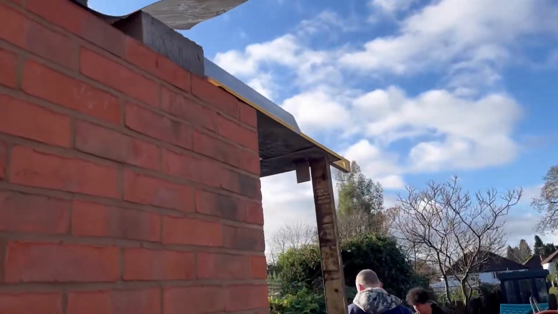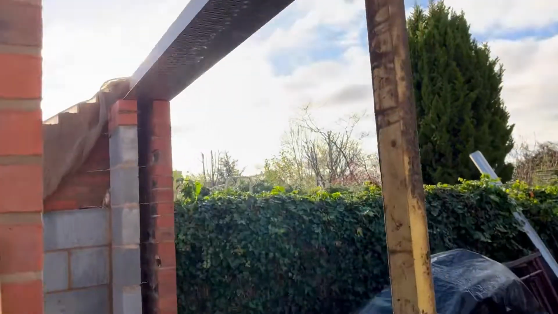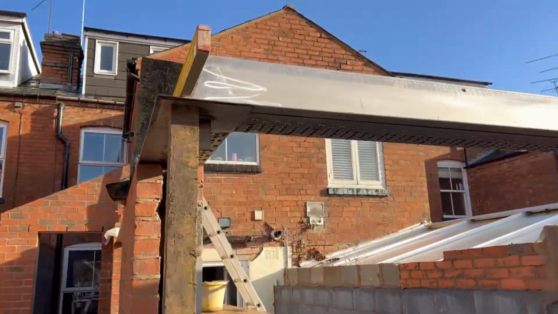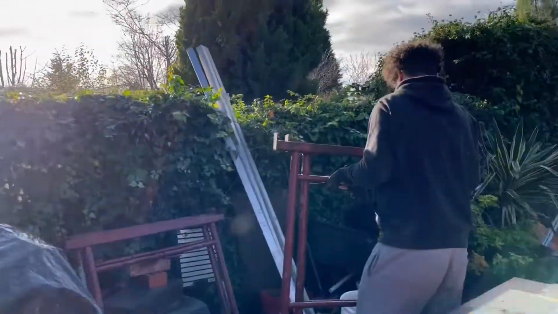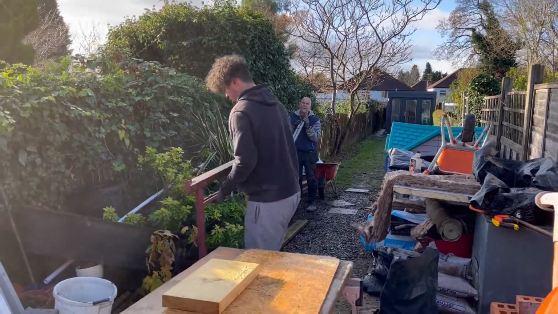The corner one just needs a final adjustment, but that post that we cut there is our exact measurement now, 1720, transferred to our metal post that Mick's now got there, and we'll get it in today.